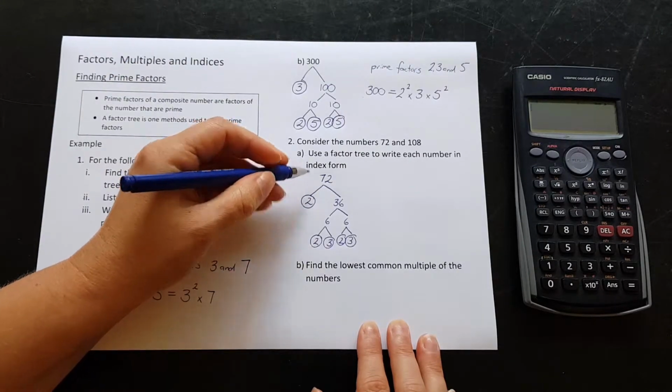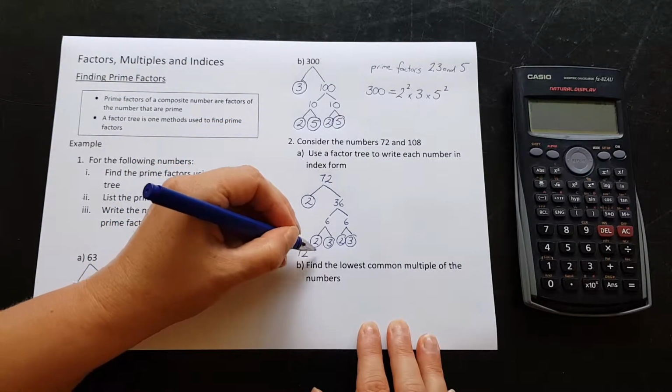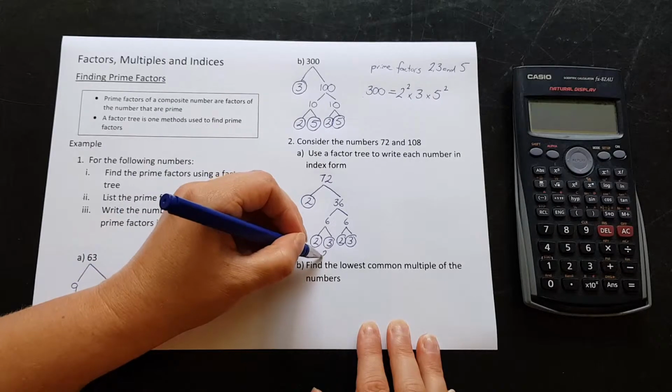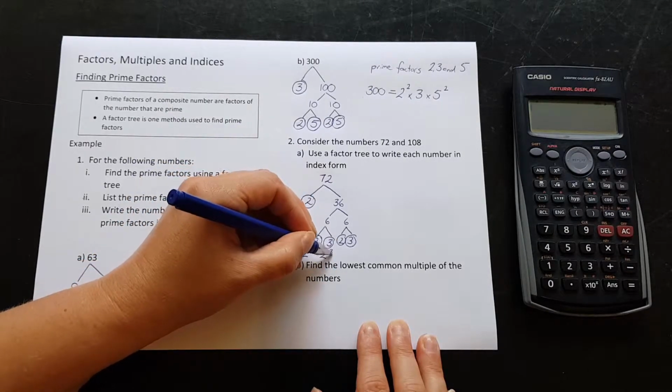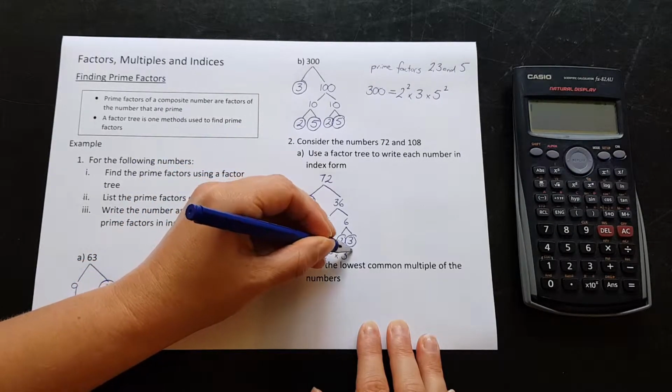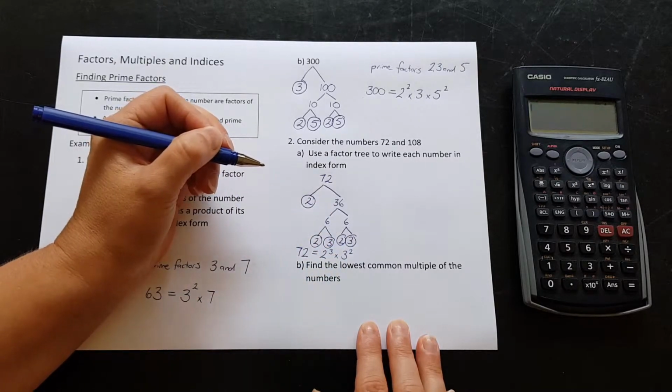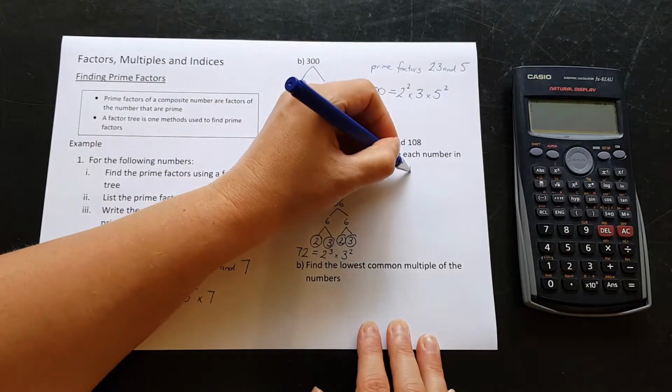So to write it in index form, 72 is equal to 2 to the power of 3 times 3 squared because there's 2. All right, let's do that again for 108.